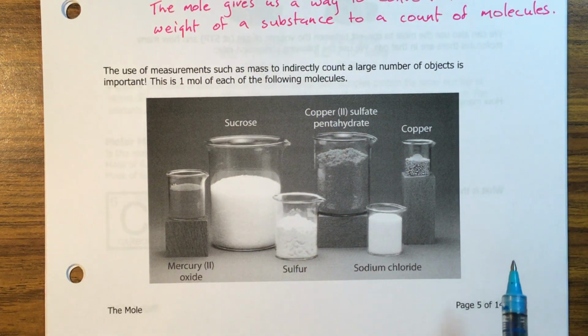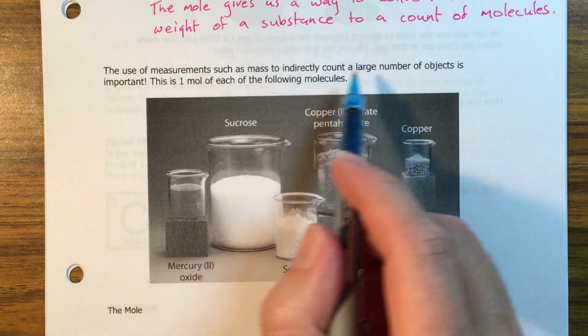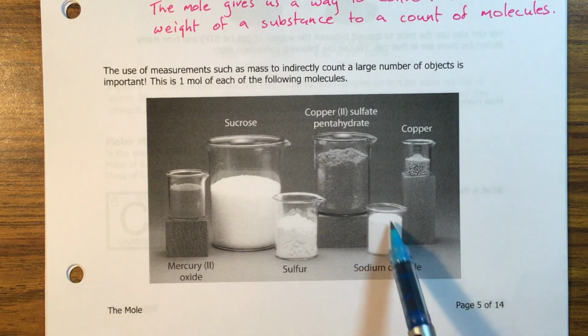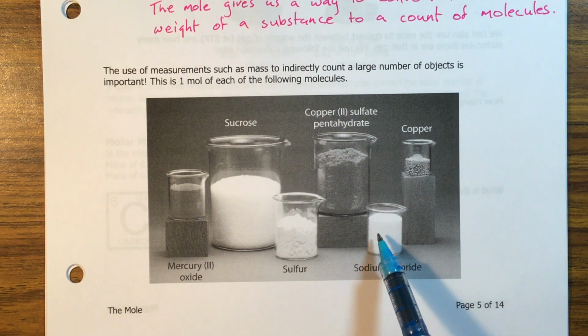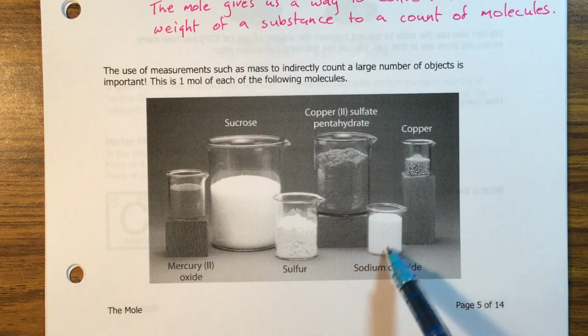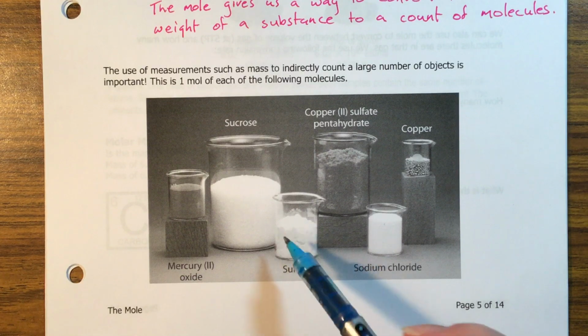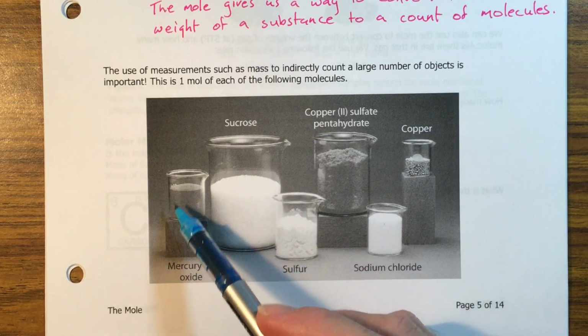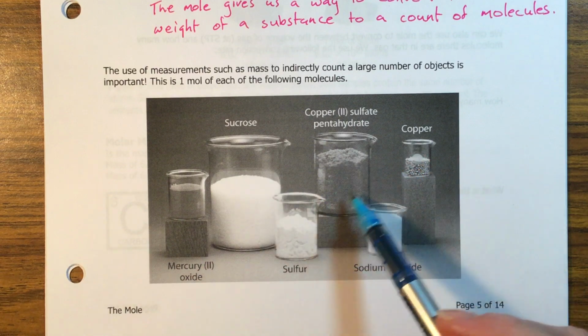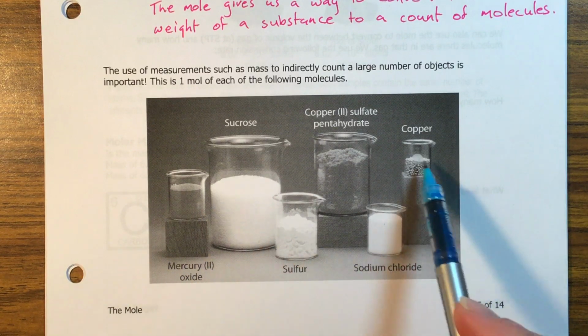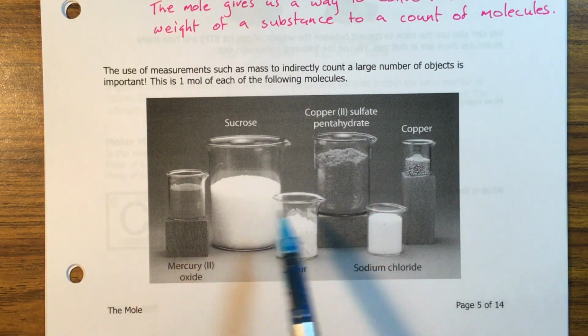All right, so now the use of measurements such as mass to indirectly count a large number of objects is important. This is 1 mole of each of the following substances. So you can see table salt, that's about 1 mole of table salt. I mean, it's close. You can't measure it precisely enough to get exactly 1 mole. So it's close enough. This is 1 mole of sulfur, 1 mole of sugar, 1 mole of mercury 2 oxide, 1 mole of copper, 1 mole of copper 2 sulfate pentahydrate. All of these have different masses. They all have different volumes.